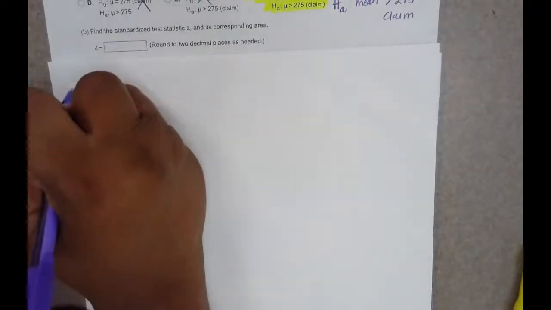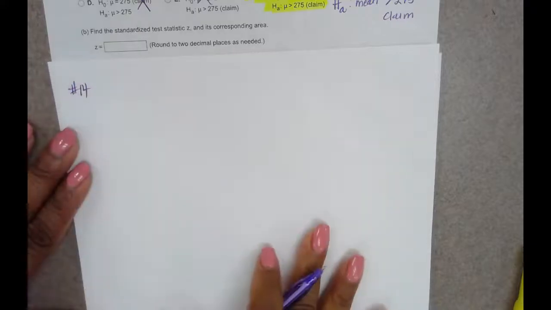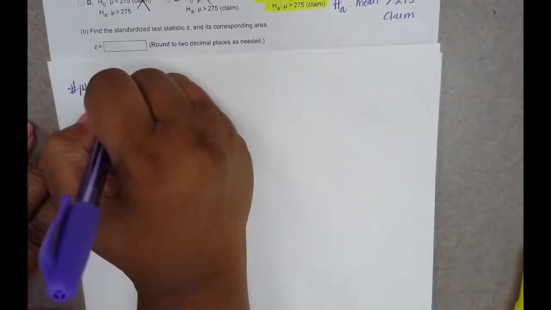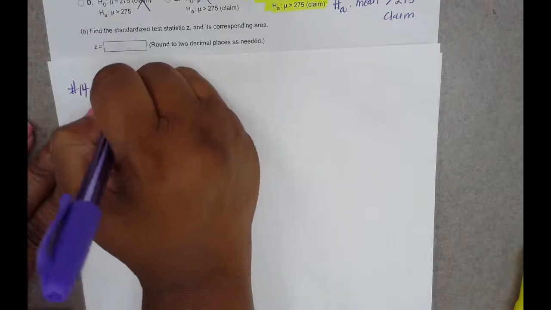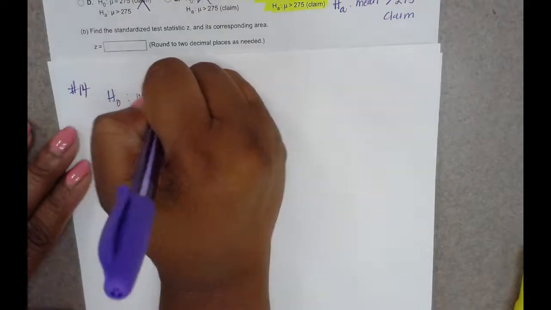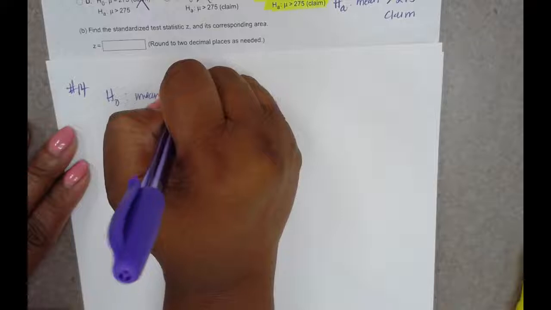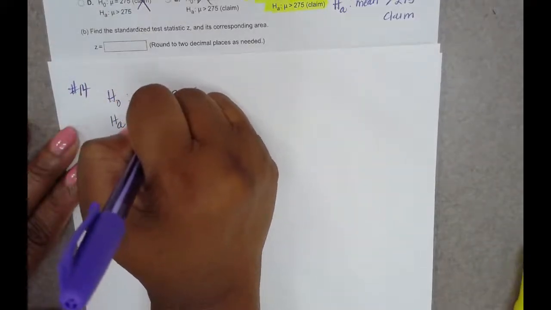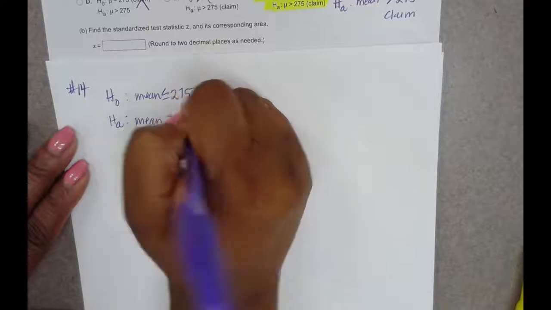I'm going to do this manually. So this is number 14. We know that our H0, the mean is less than or equal to 275. HA, the mean is greater than 275.